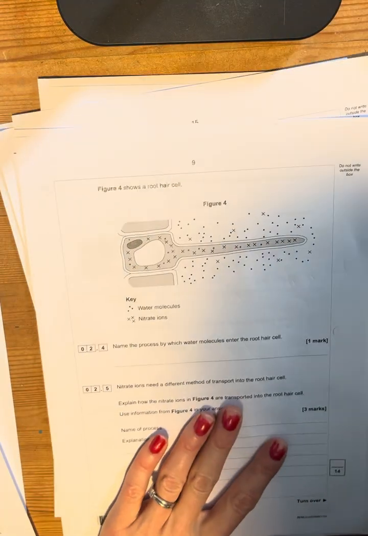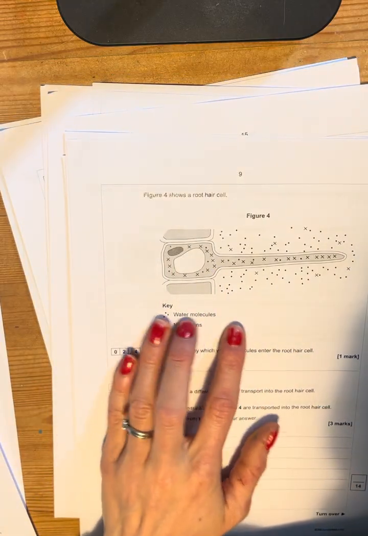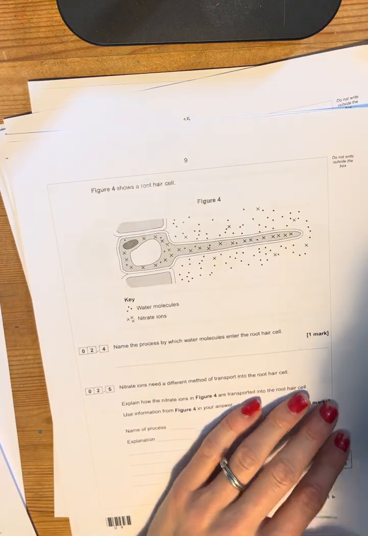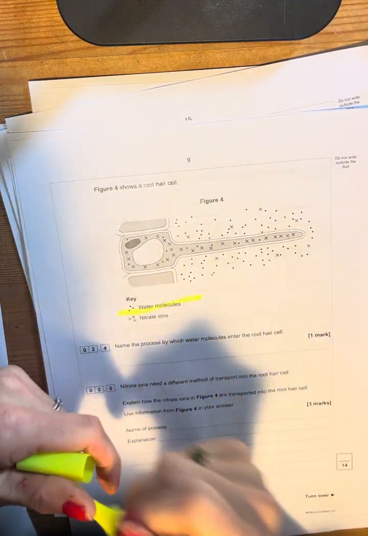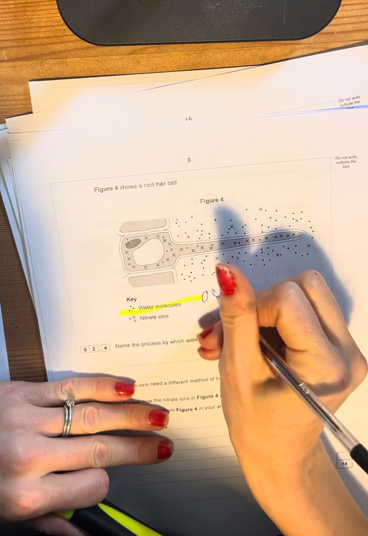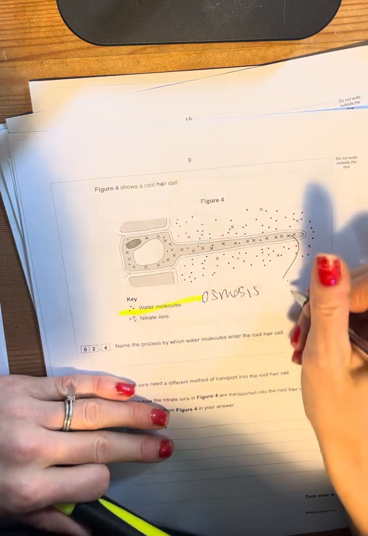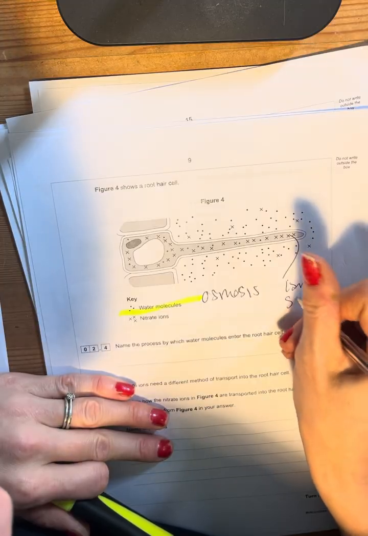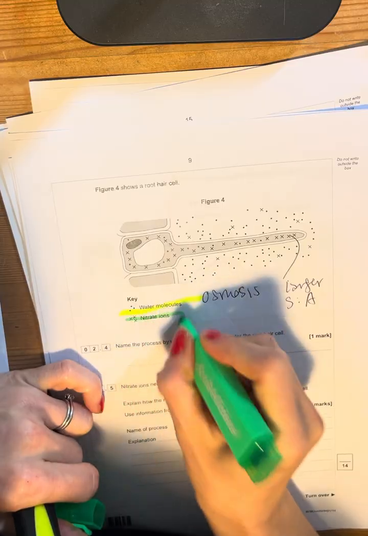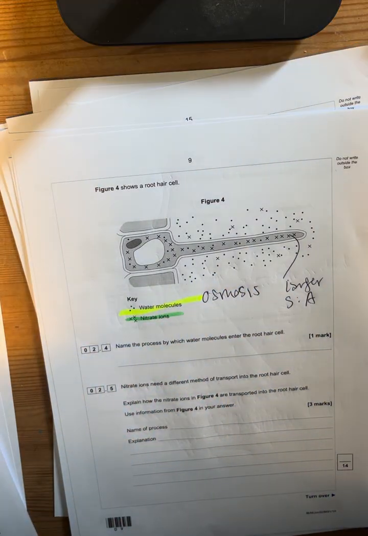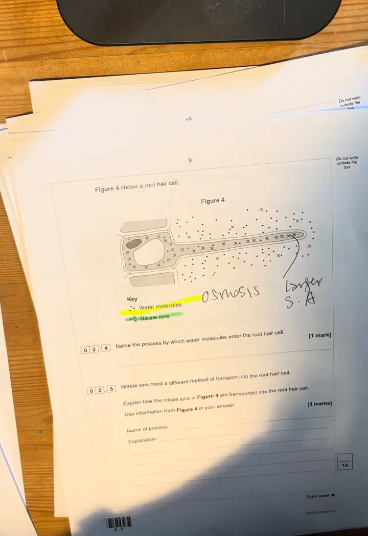Okay, this one, root hair cell. What we've got here shows you water molecules as the dots, nitrate ions as the crosses. What you should remember here is, first thing, if we're looking at a root hair cell and we know water, we're going to be talking about osmosis. This root hair cell has a larger surface area. It is one of our specialised cells that you did in year 9. Nitrate ions, hopefully you remember, any minerals have to go into the plant against the concentration gradient, so going from low to high.